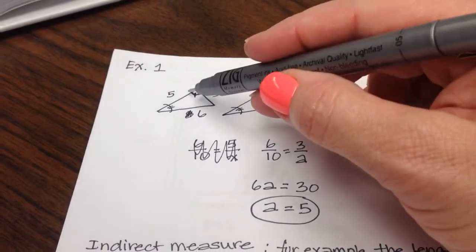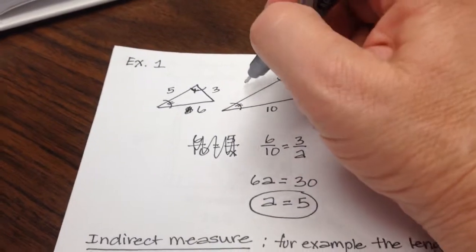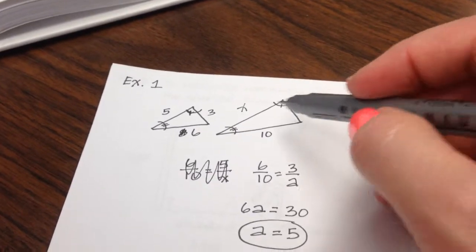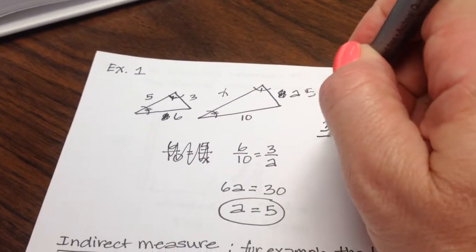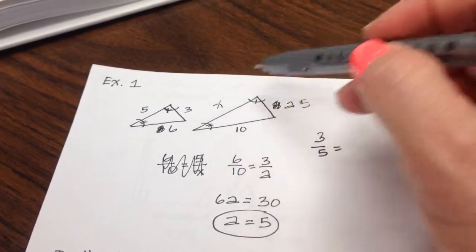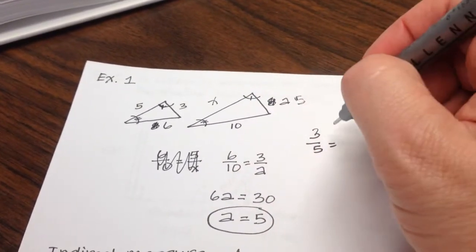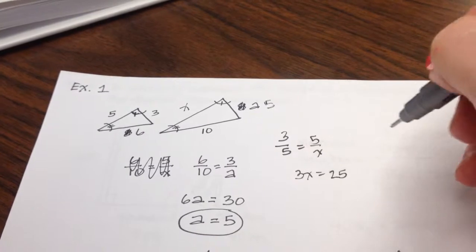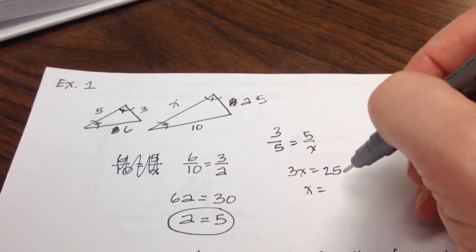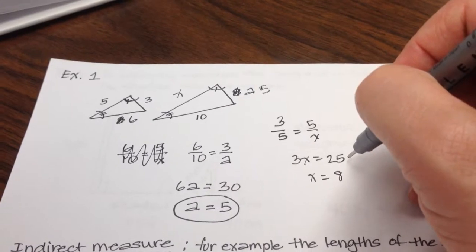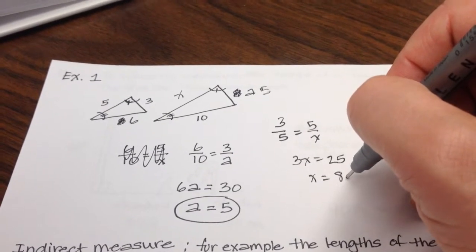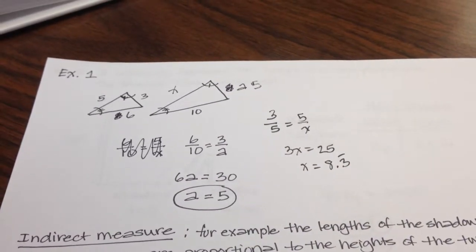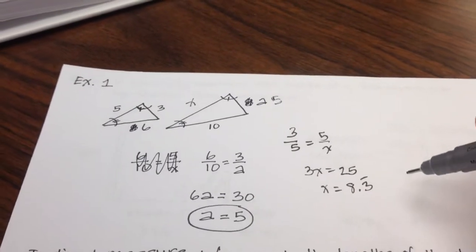Now that I have this, I could even find this other side if I had to. So now let's say they want to know this size. Well, now that I have this, I can say 3 is to 5 as 5 is to x. So I would have 3x equals 25, and I'm going to get a weird number, but that's all right. x would equal 8 with 1 left over, 8.3333. I'm just showing you that you can do that. They didn't ask for that because it's a weird number, but you can.